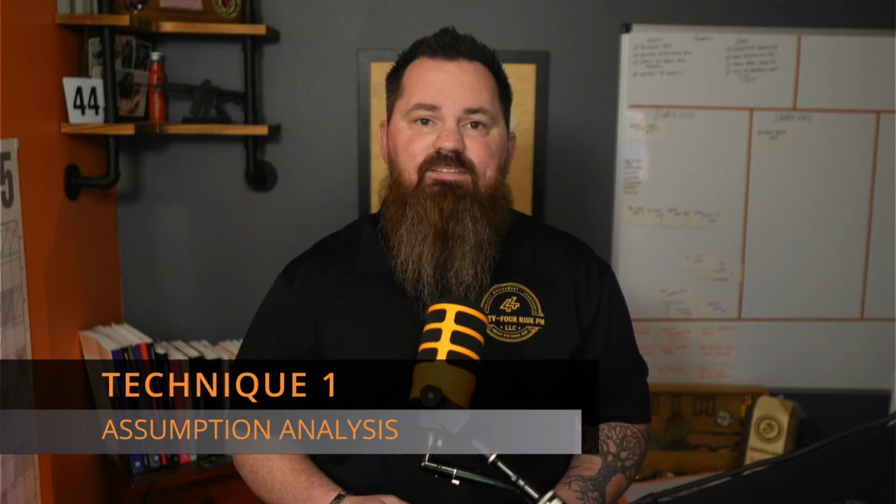And last but not least, assumption analysis. Every assumption is a hidden risk. Something like, assumption: regulatory approval will come in 2 weeks. Sounds pretty simple, but what if it doesn't happen? Every assumption has an impact if it's wrong. So you need to validate them. You need to log them in your RAIDs. And you need to make sure that you look at them as a risk.